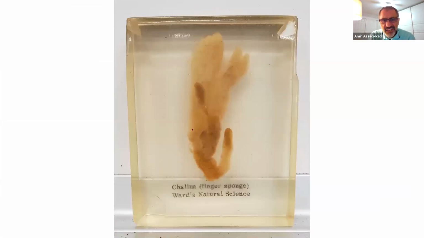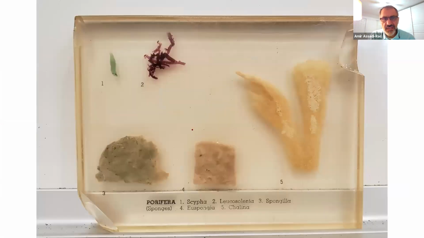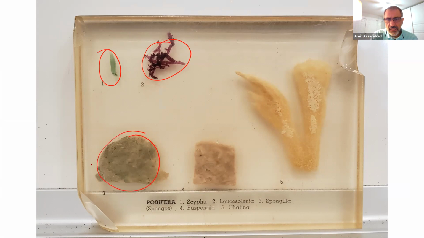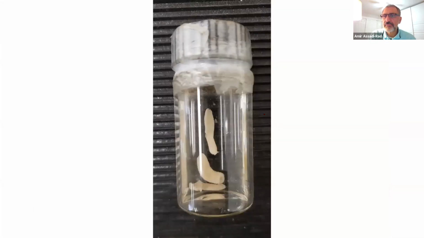Okay, cilia, do not worry about this one. I don't think I will ask you anything on that one. But the rest you already know. Scypha is this one, and Leucoselenia is that one. Spongilla, again, do not worry about the Spongilla, Euspongia the bath sponge, and then Chalina, which I didn't talk about in lecture. Again, this is the sponge, which is your cycloid or granulous slide.